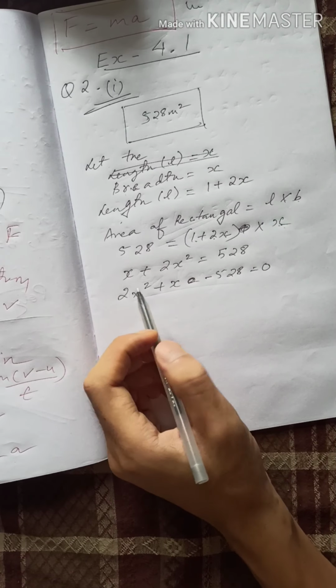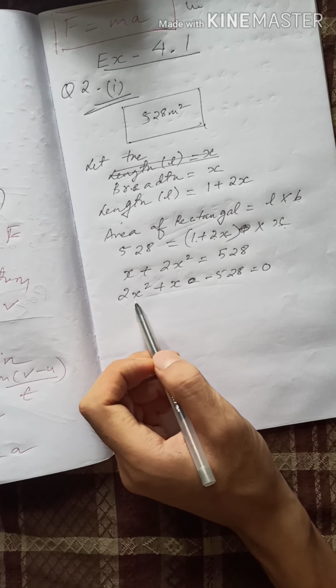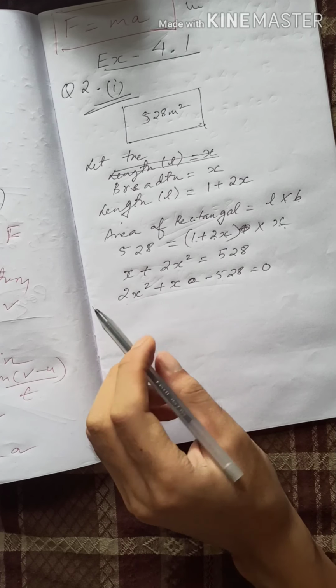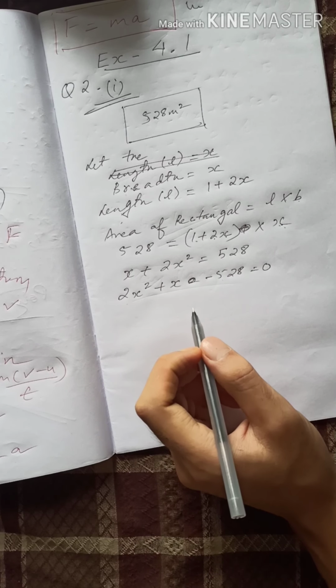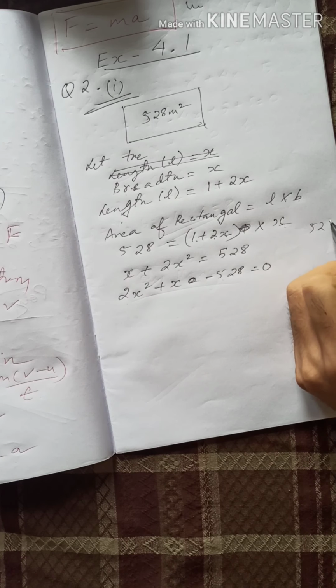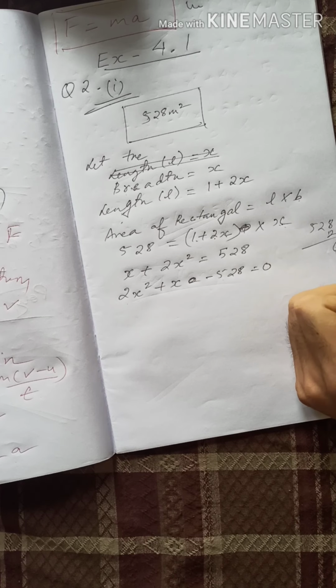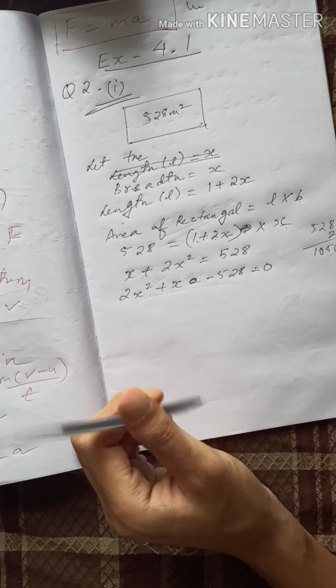Now 528 into 2 is how much? 1056. So how much into how much?